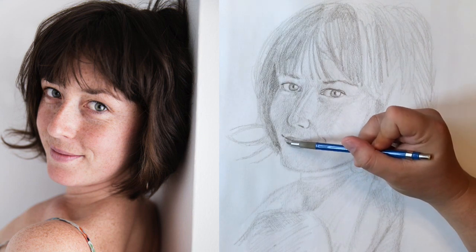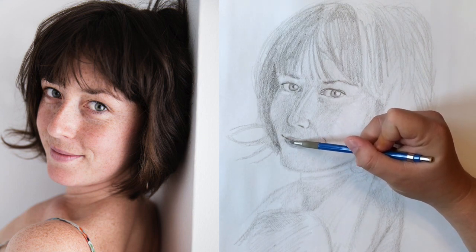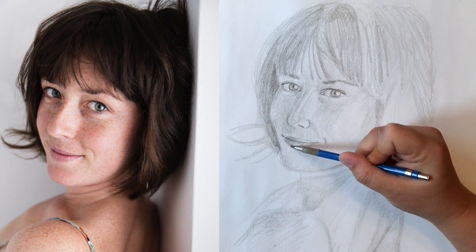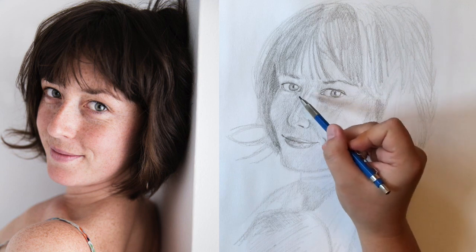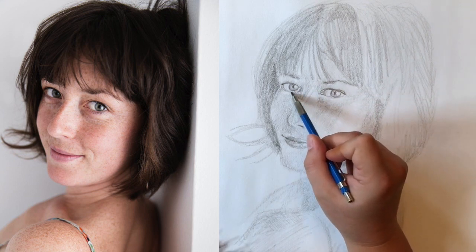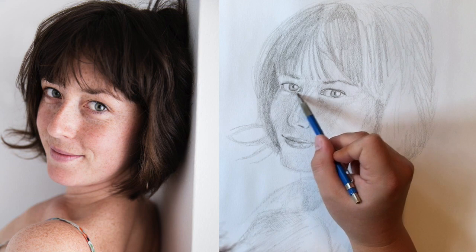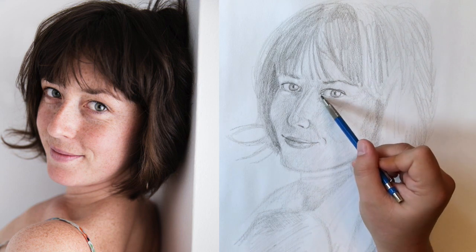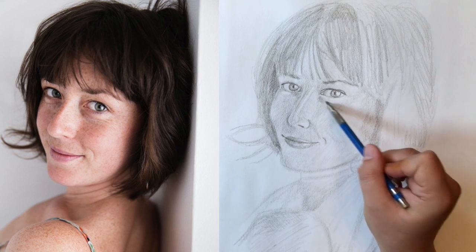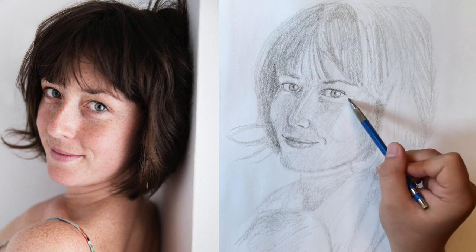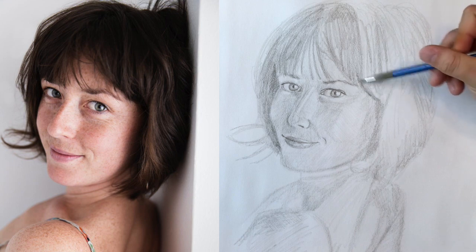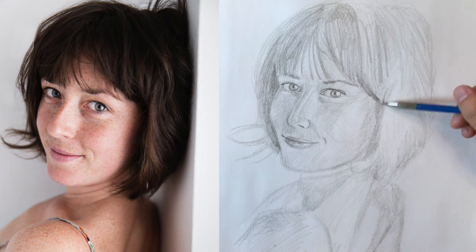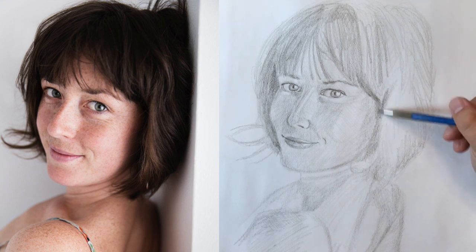And the lips, I think I've made mine a little dark, but I think it's going to be all right. Let's get some of the, so her hair is sort of tucked behind her ear, and it's creating this nice dark shape for us to work with.